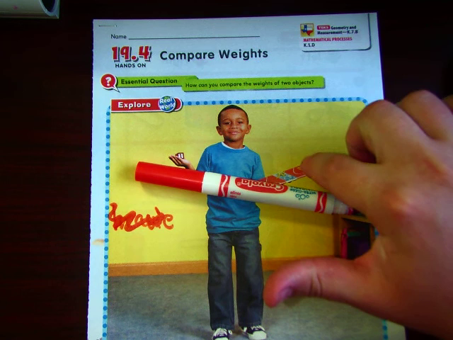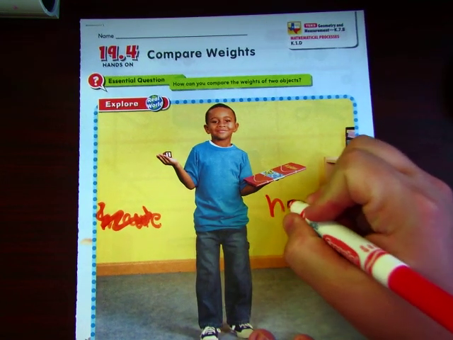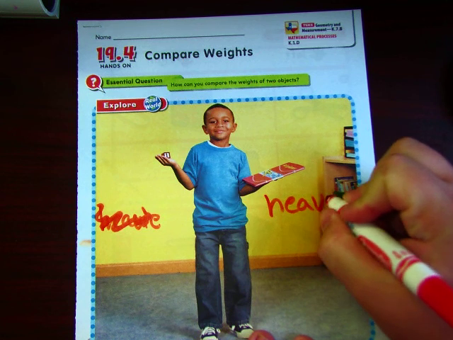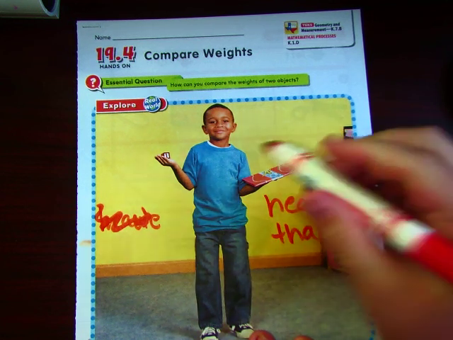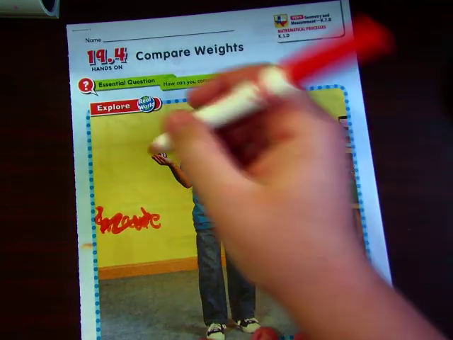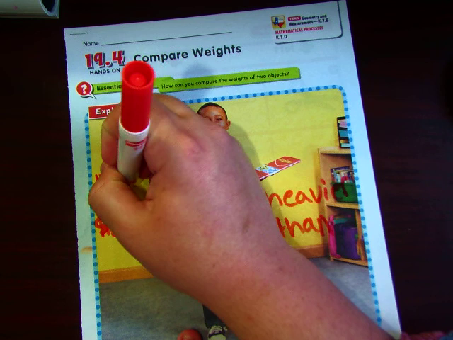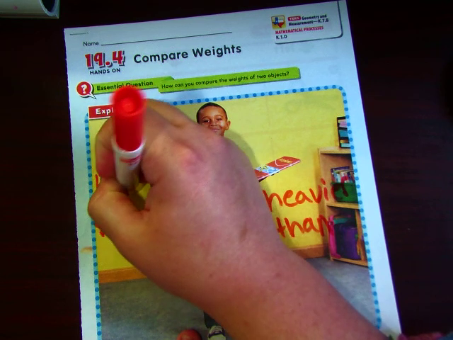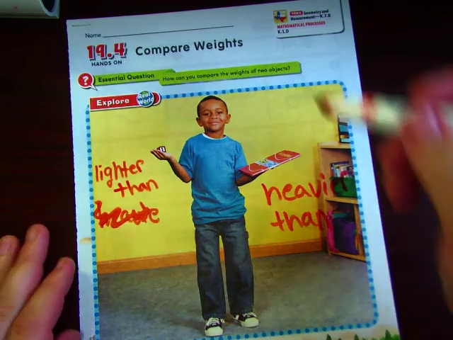So we know that this is heavier than the block. So the book is heavier than the block, and the block is lighter than the book. Okay? All right.